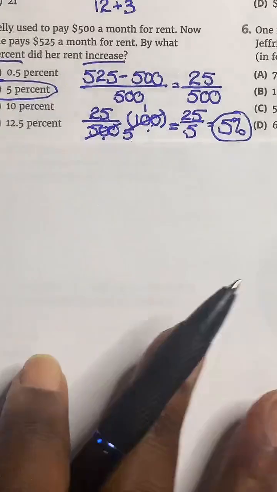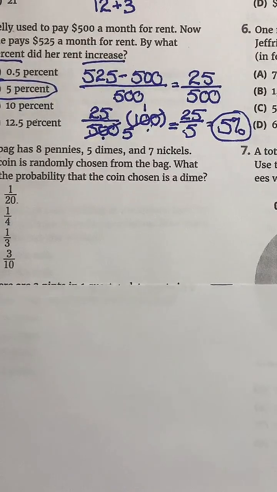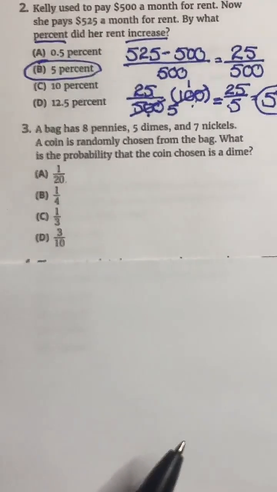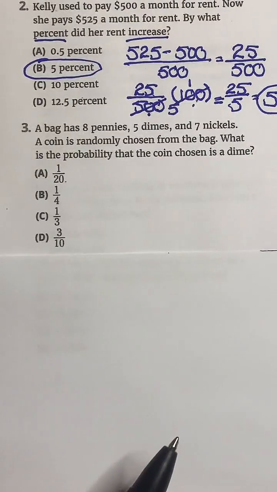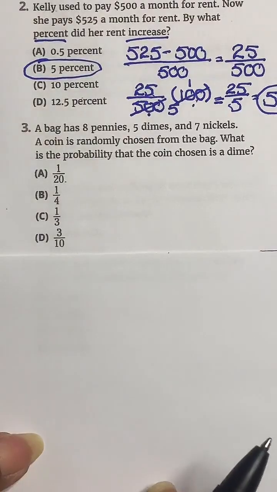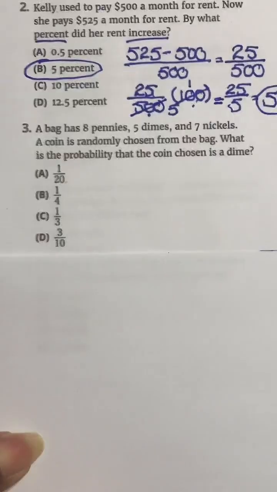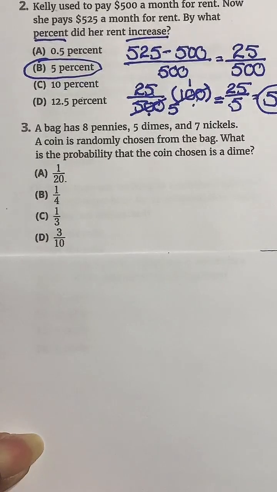Define elementary level. Are you talking about grade school? Because I don't do those. Or are you talking about elementary algebra? Do I do probability? I can do probability during my tutoring sessions. Yes, I can. And we're actually doing a probability problem right now. So a bag has 8 pennies, 5 dimes, 7 nickels. The coin is randomly selected from the bag. What is the probability that the coin chosen is a dime?